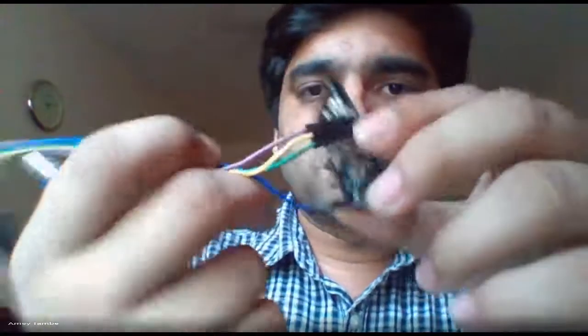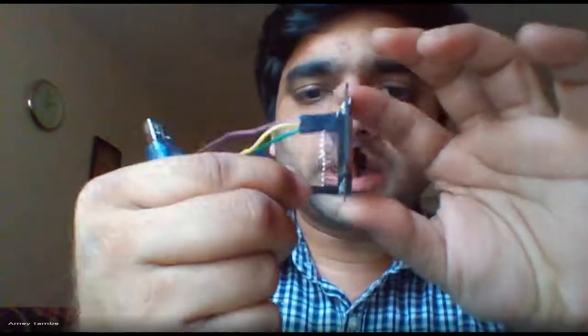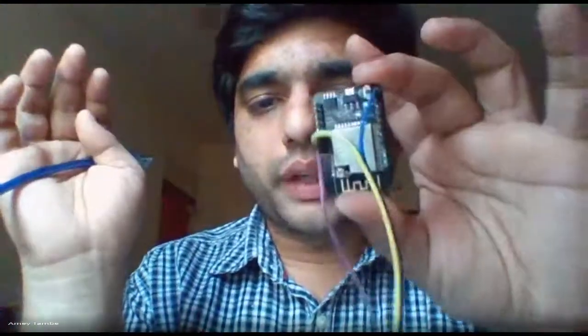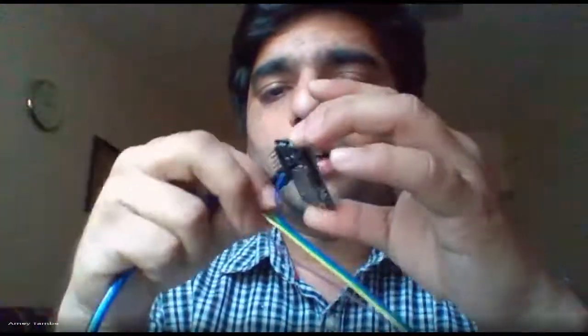Okay, so these are the connections I have made. Previously the 5 volt blue cable was connected to VCC. Now I have rectified it to 5 volt, and that jumper loop we created is only required at the time of burning your code into NodeMCU.